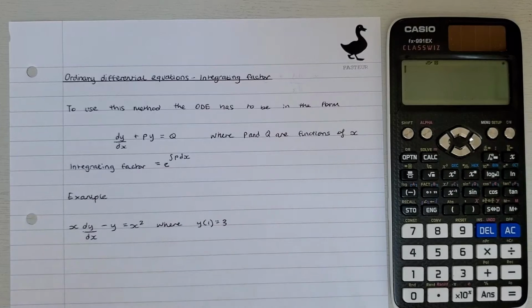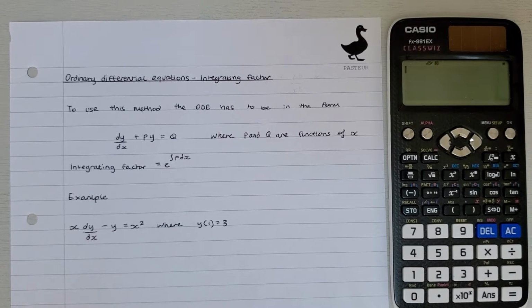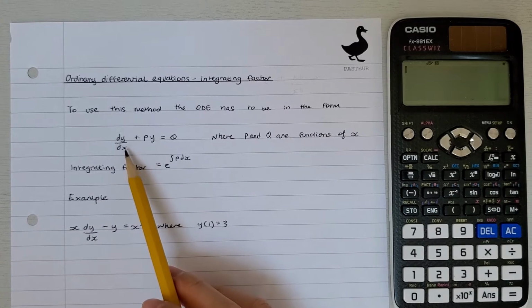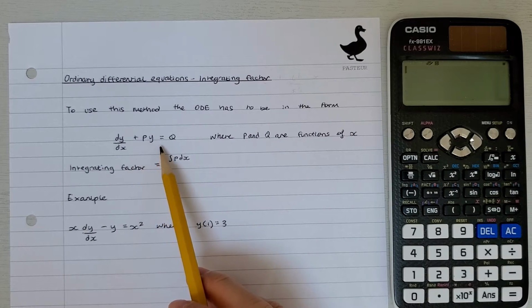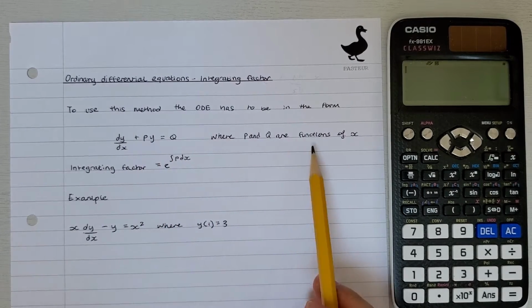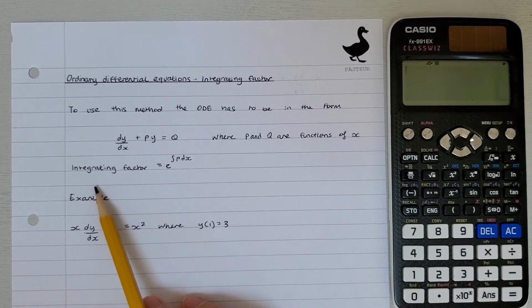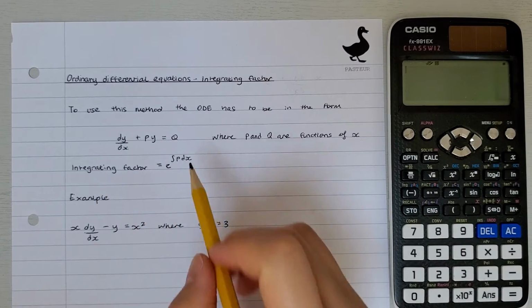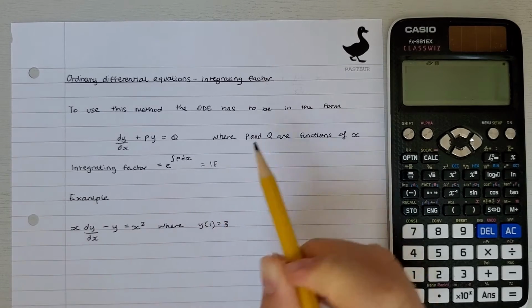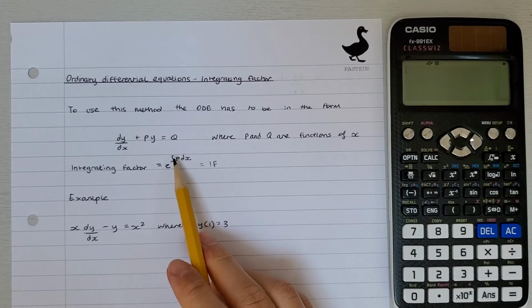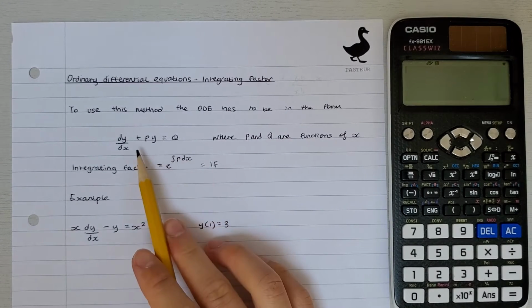In this video we're going to go over how to solve ordinary differential equations using integrating factor. To use this method of solving ODEs, it has to be in the form dy/dx plus py equals q, where p and q are functions of x. And you calculate the integrating factor, which we're going to denote IF, as e to the power of the integral of p.